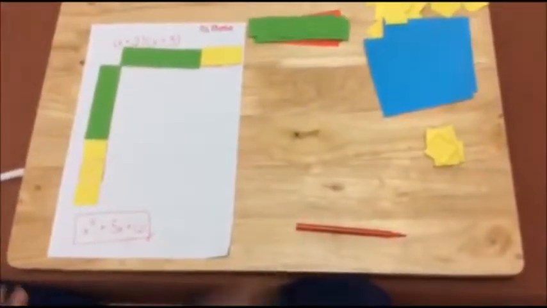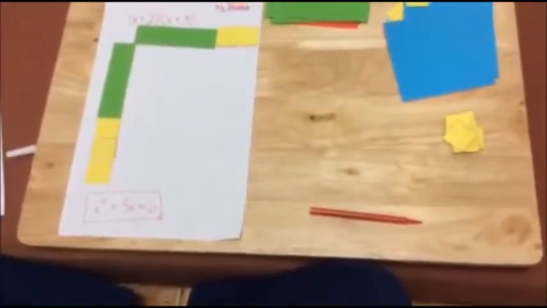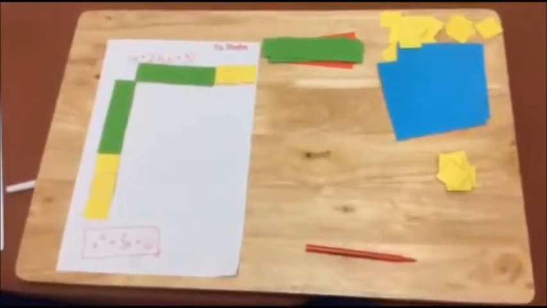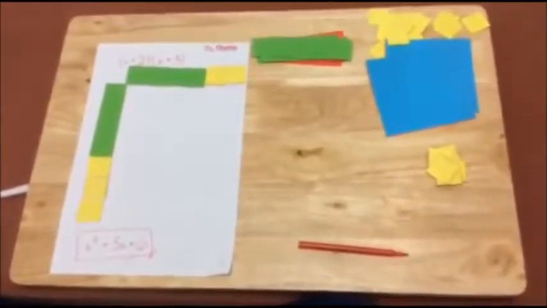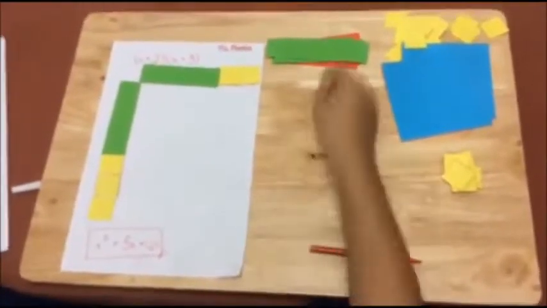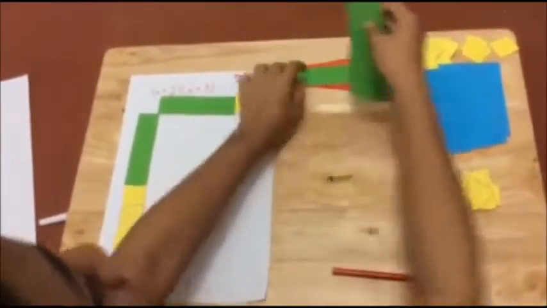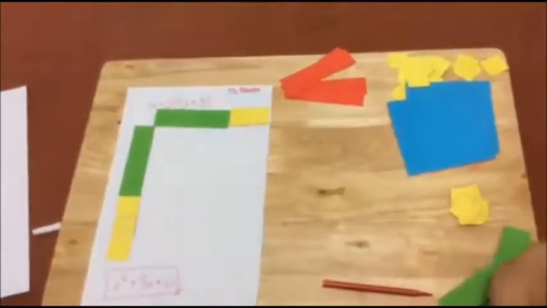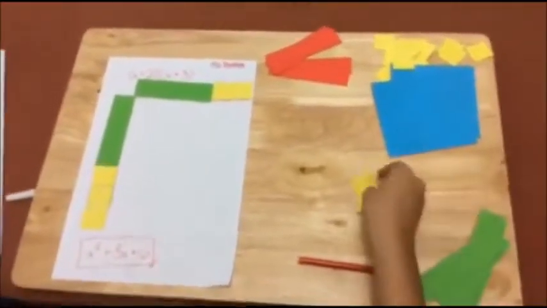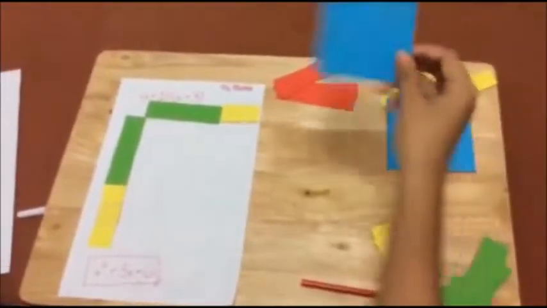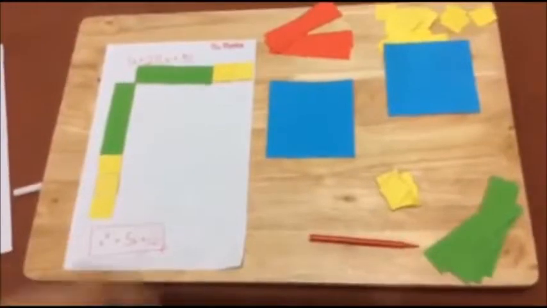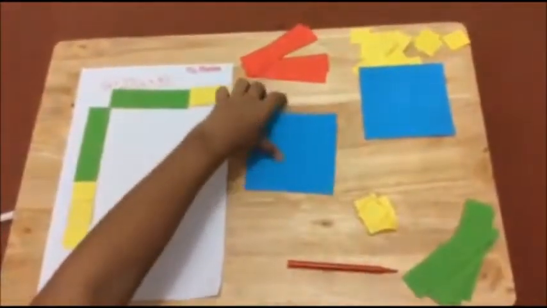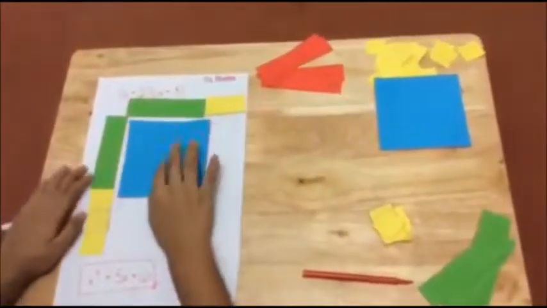Here's some more examples. Hi, I'm Bernadette Obaña, and this will be my example for multiplication of binomials. First, we have to find a tile that will be equivalent to x. And this will be the tile that will be equivalent to x. This tile would be equivalent to 1, and this tile would be equivalent to x squared. So, first, we're going to multiply x times x is equal to x squared. So, we're going to put it in here.